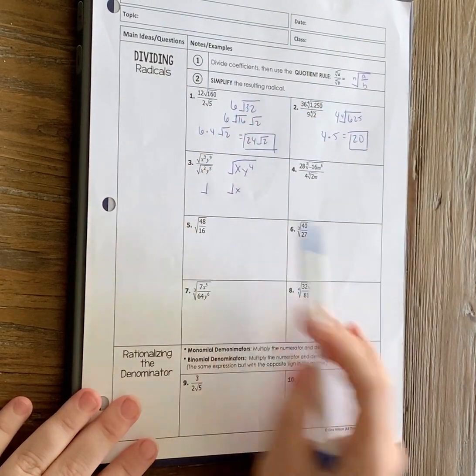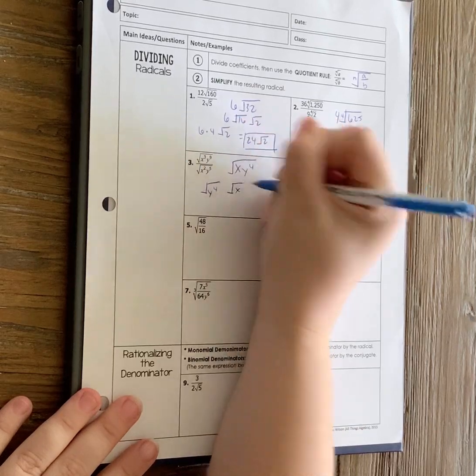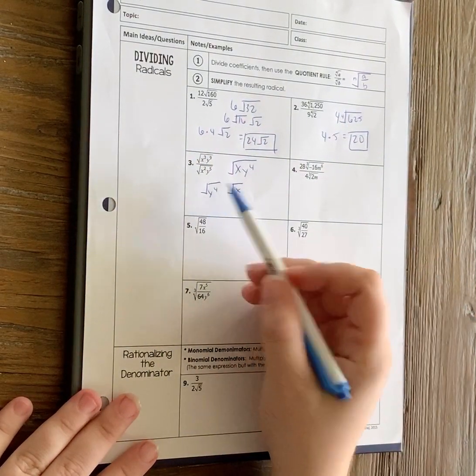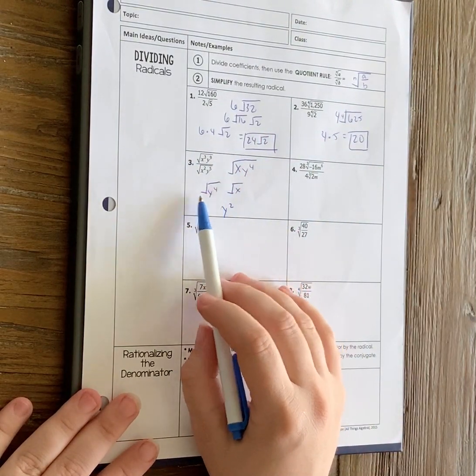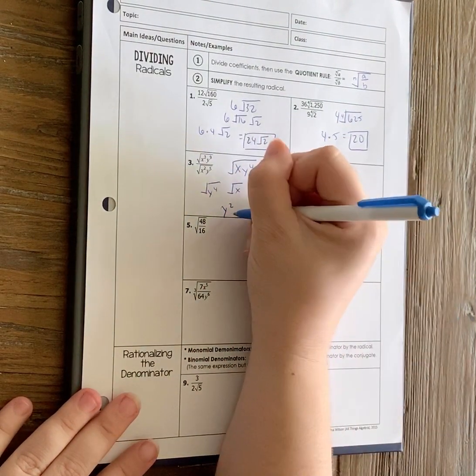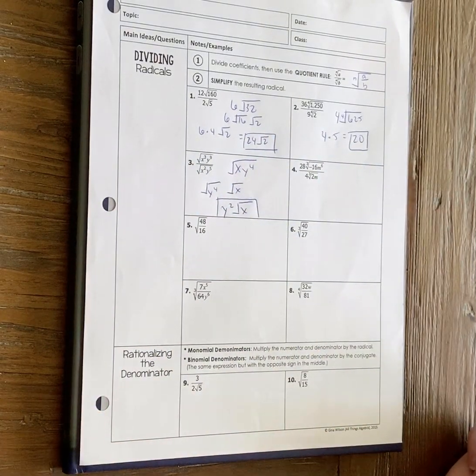So that goes in the second radical. The square root of y to the 4th, we can do that. So that goes in the first radical. Okay, but what is the square root of y to the 4th? Well, it's y squared because you just take the exponent and divide it by 2. So y squared square root of x is going to be our answer.